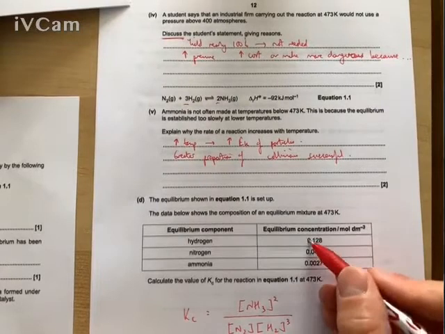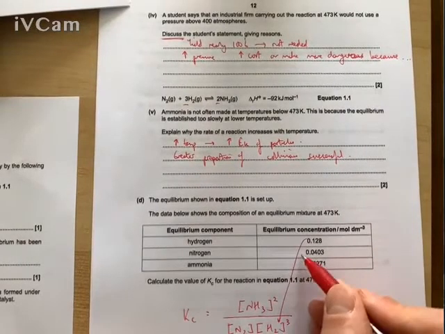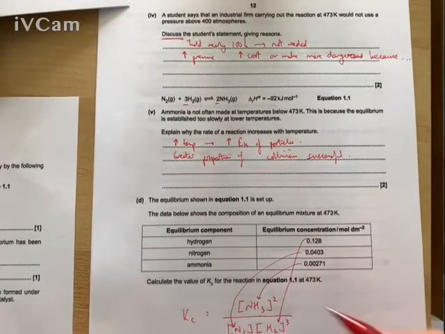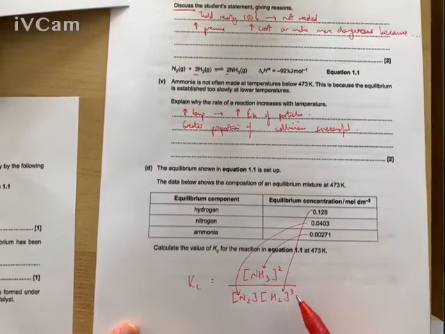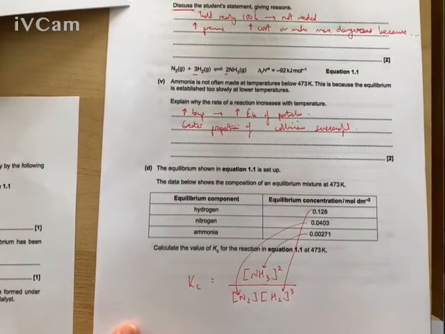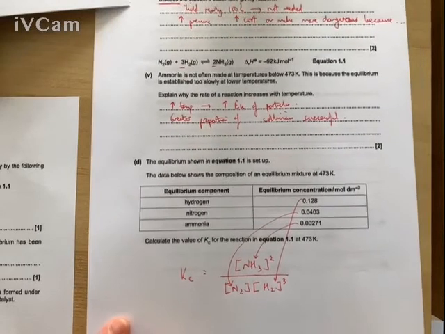So all we're simply going to do is drop those numbers in, square them or cube them first, and then arrive at our answer. You arrive at the answer, and it's not asking for units and it's not giving units. At AS we don't need to be able to do the units.